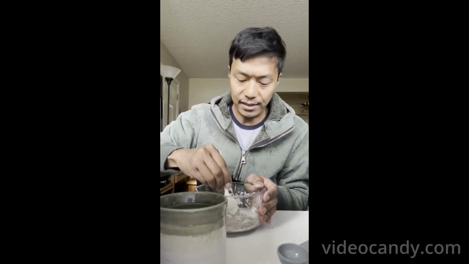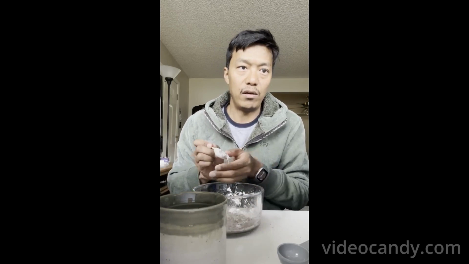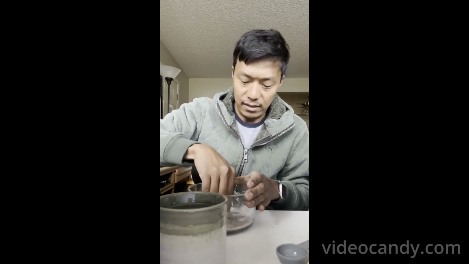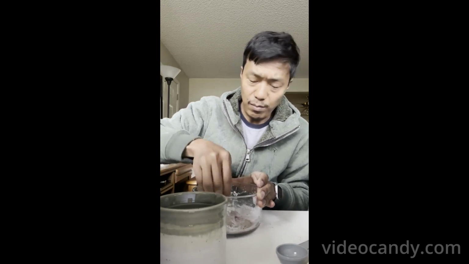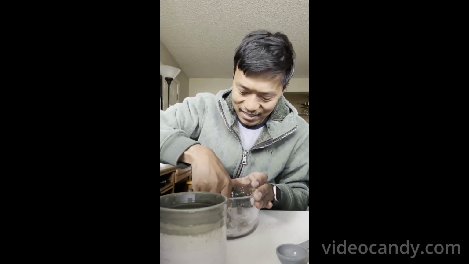And cornstarch acts as a binder and thickener, helping sand particles stick together when pressed. And the water acts as a medium to help distribute the cornstarch and soap evenly among the sand particles. And the dish soap improves the texture and prevents the sand from being too sticky, making it more pleasant to handle. Oh, it's nice.